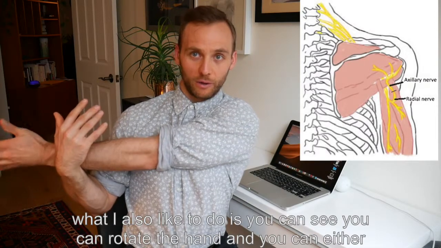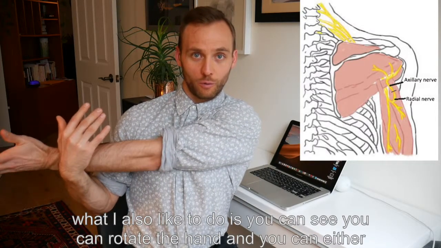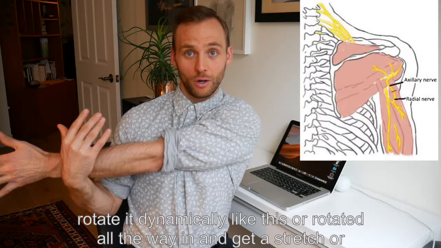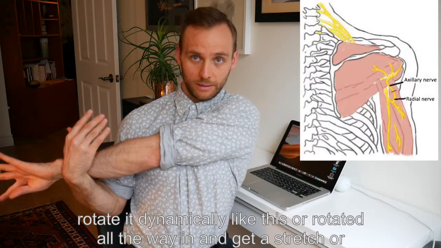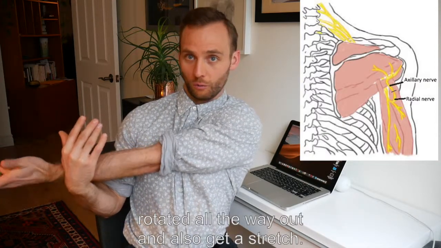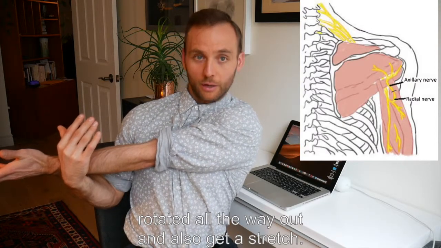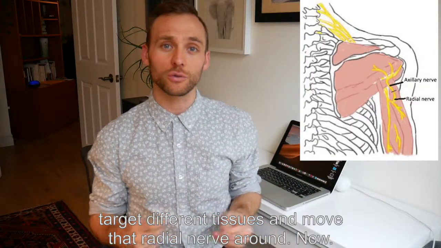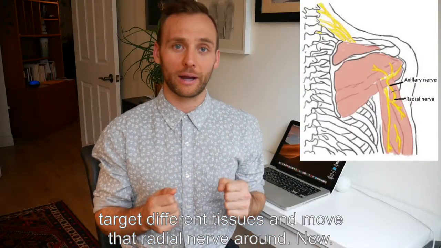Now with this, what I also like to do is you can see you can rotate the hand. You can either rotate it dynamically like this, or rotate it all the way in and get a stretch, or rotate it all the way out and also get a stretch. That rotation is going to, again, target different tissues and move that radial nerve around.